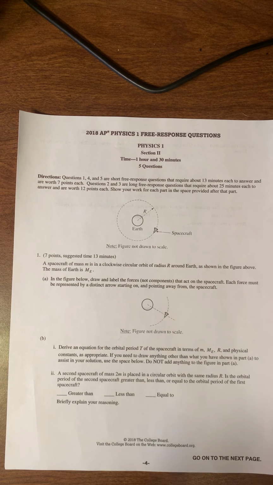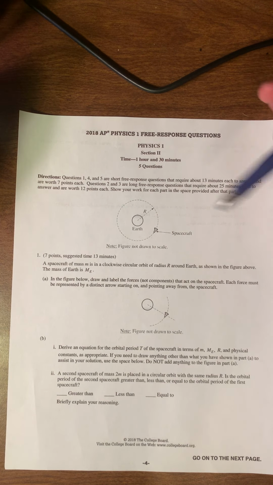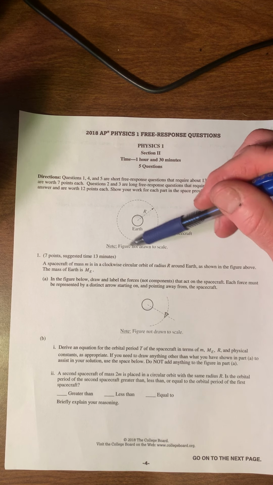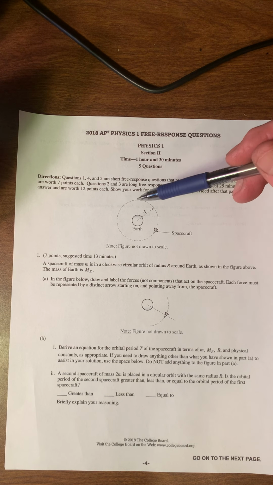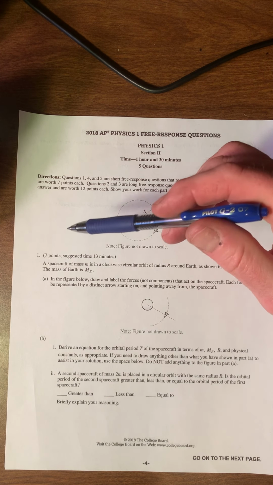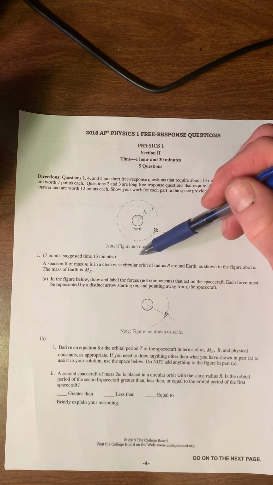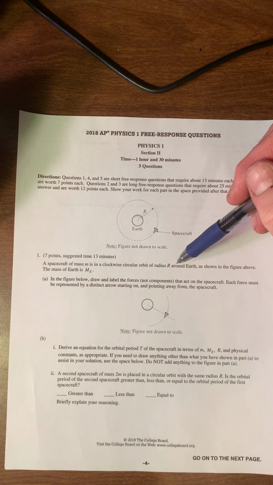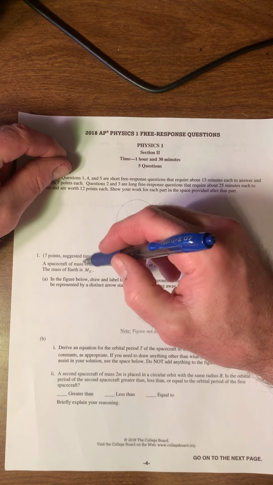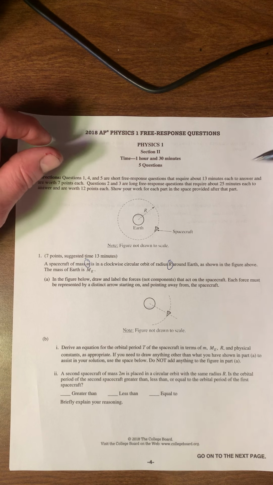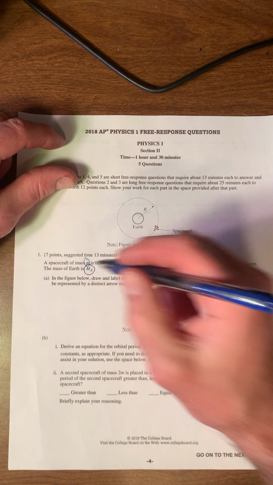Hey guys, so we're on question 5 here. This is the one that was due, I think Tuesday, I'm not sure. The minute I see this, I'm thinking circular motion problem, which it is. All right, so a spacecraft of mass m in a clockwise circular orbit of radius r. I'm just going to circle my allowable terms here when I start doing this stuff. Around the Earth, as shown in the figure above, has Earth's mass right there.